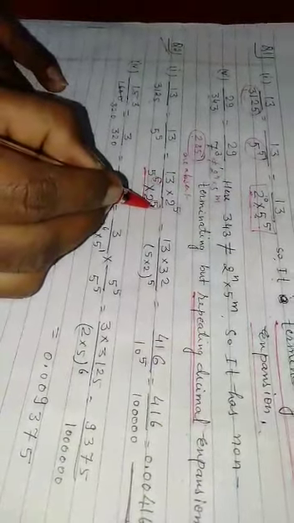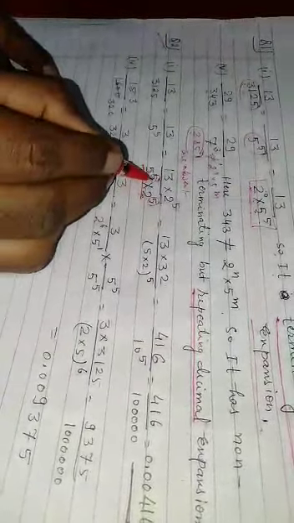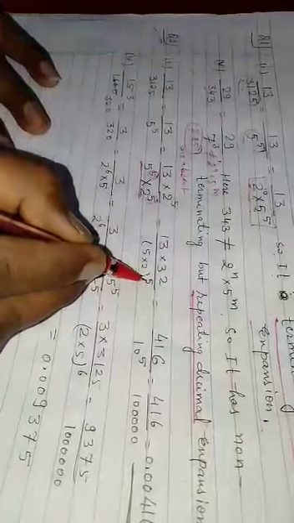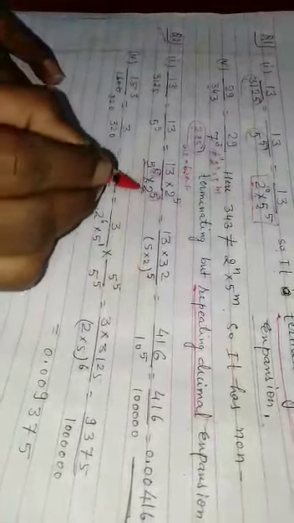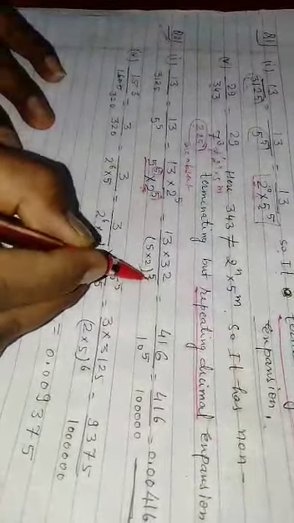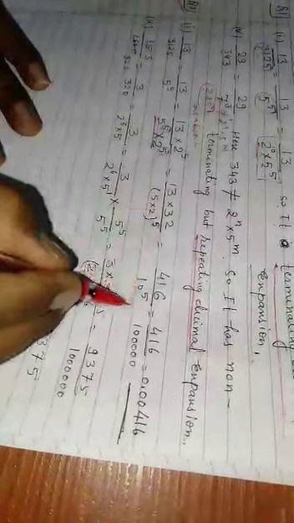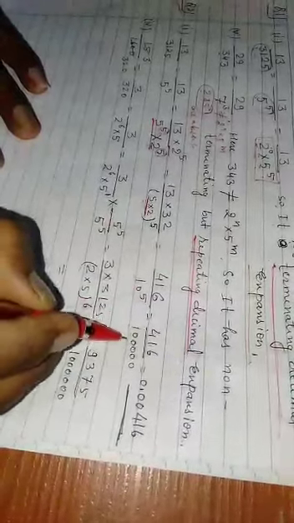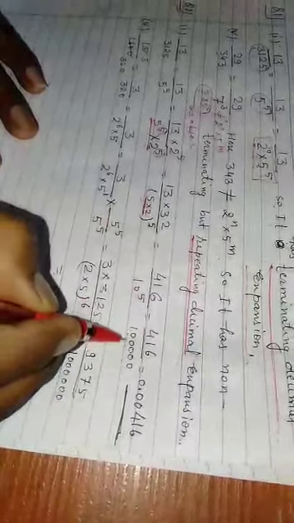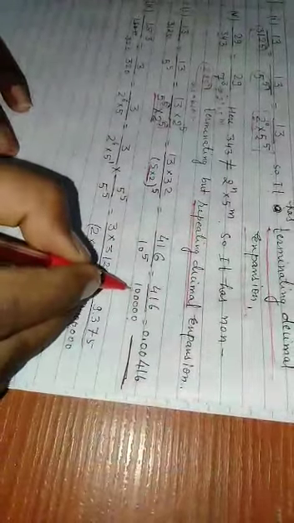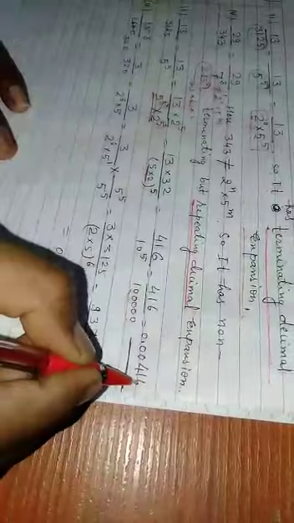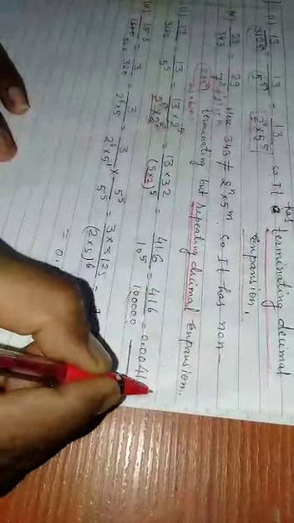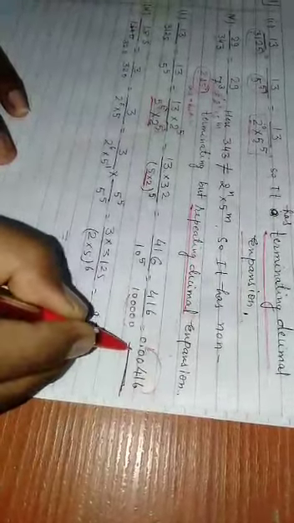And in the denominator, 5 to the power 5 into 2 to the power 5, which is 5 into 2 in bracket to the power 5. After calculation we get 416 upon 10 to the power 5, that is 1 and 5 zeros. So from the right side of 416, after 5 digits we will put the decimal: 1, 2, 3, 4, 5. So after 5 digits we put the decimal here.